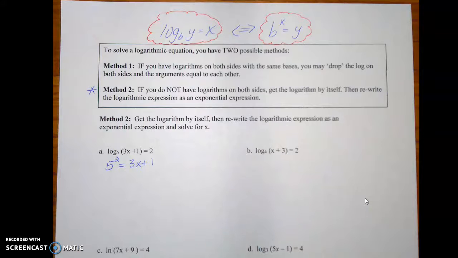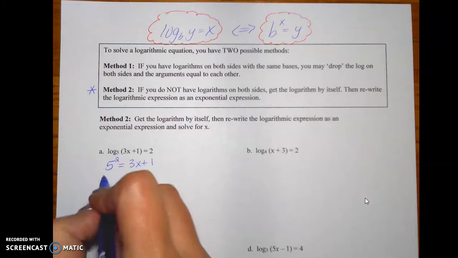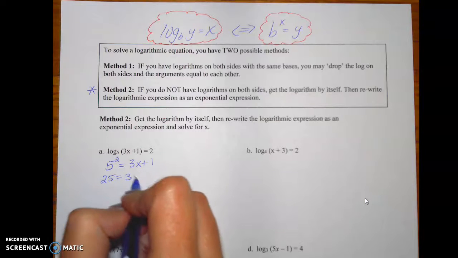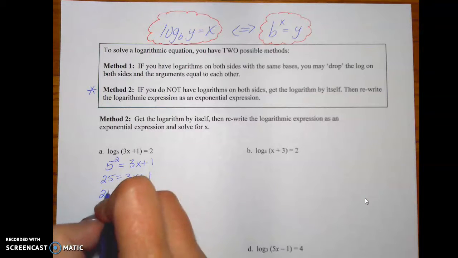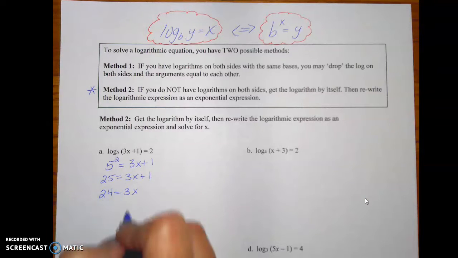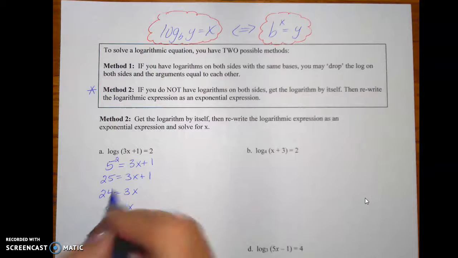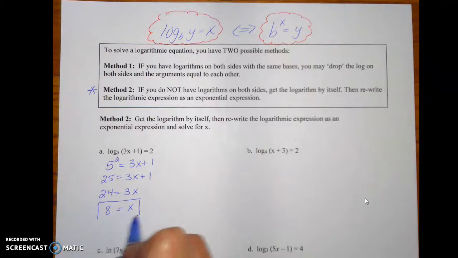You guys practiced this earlier in chapter 5, where you were rewriting from logarithmic to exponential and vice versa. The reason we did that is to prime you and get you ready for solving these types of equations. So now we know that 5 squared is 25. And we can go ahead and solve that using algebra skills. Move the 1 over here. Divide both sides by 3. And we have x equals 8 as our answer there.